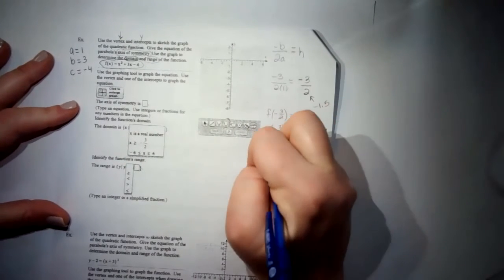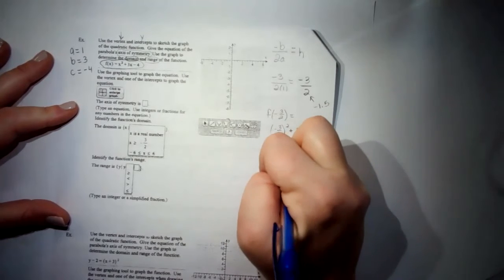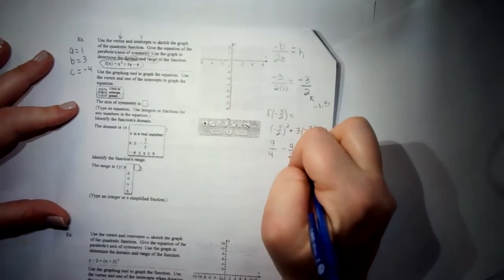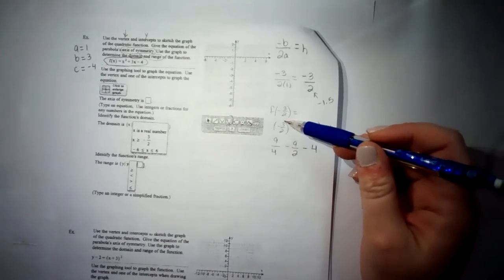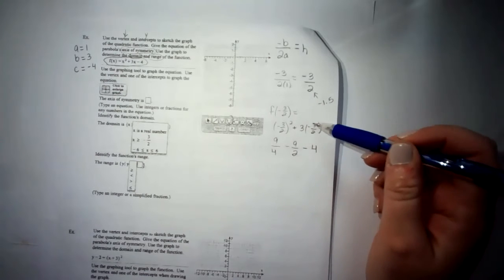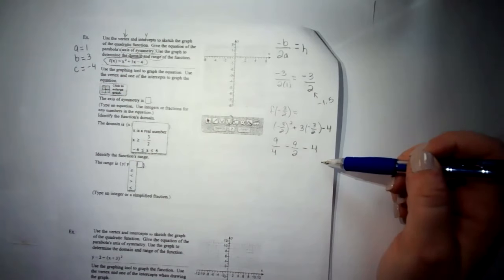If we square this, we're going to get 9/4 minus 9/2 minus 4. Okay, so I squared the top and the bottom. 3 squared is 9, 2 squared is 4. These just multiply the numerators. 3 times -3/2 minus 4.